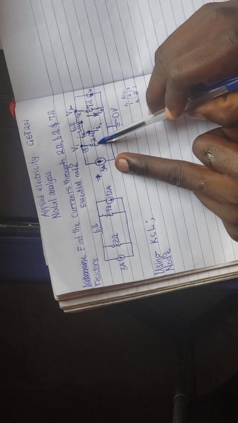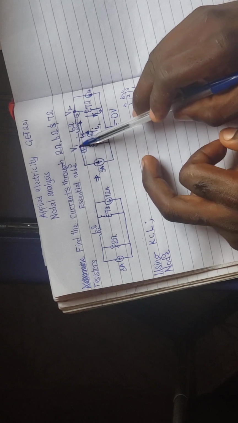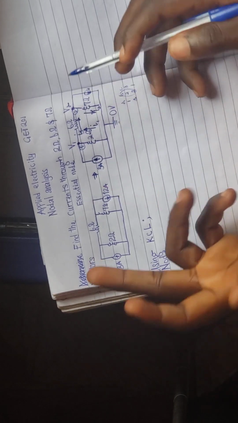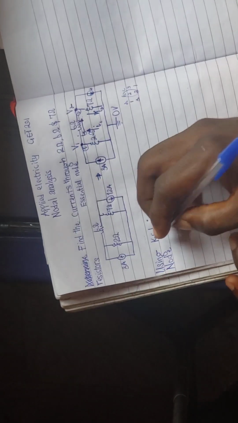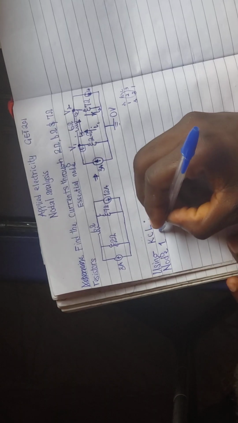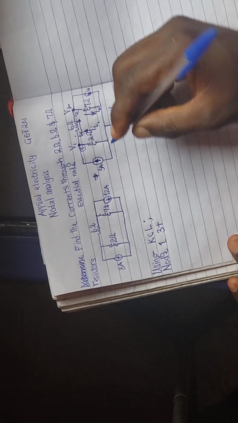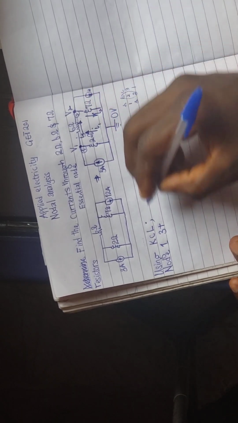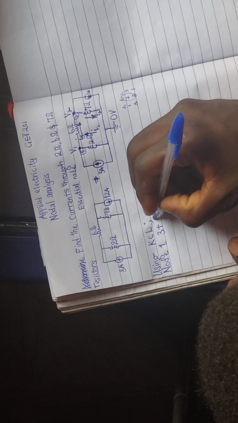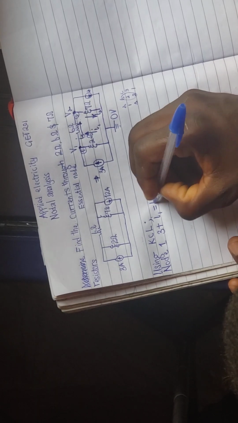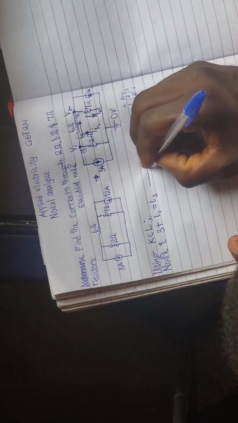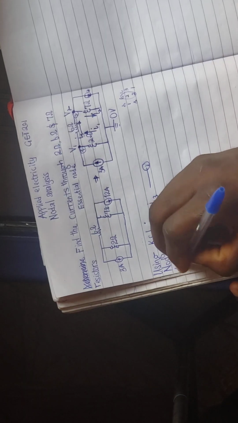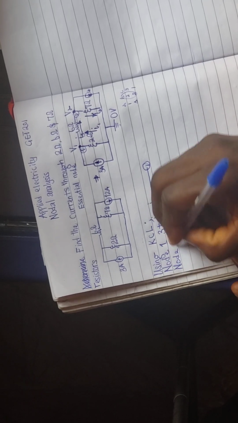So if you look at this one, they are going to this point, this one is also going to this point, and this one is leaving. So you can see, those that are going in, we have it as node 1. Now we have 3 amperes, and we have this I1 to give me I3. Actually, this is equation 1 for node 2.